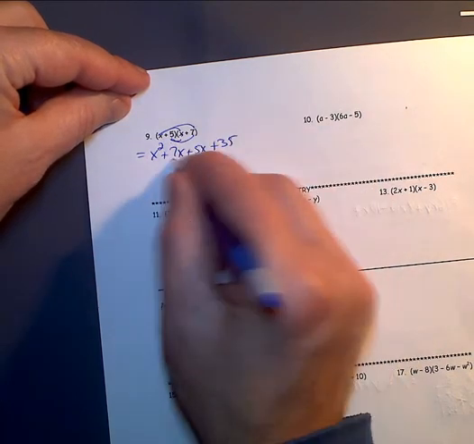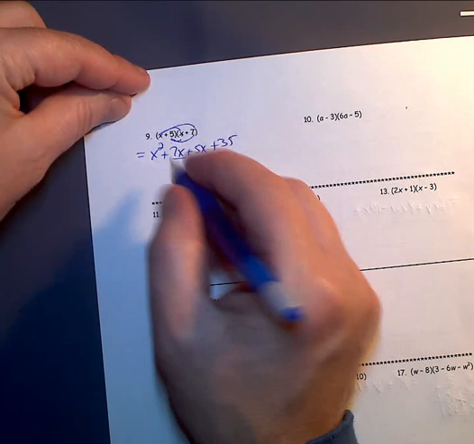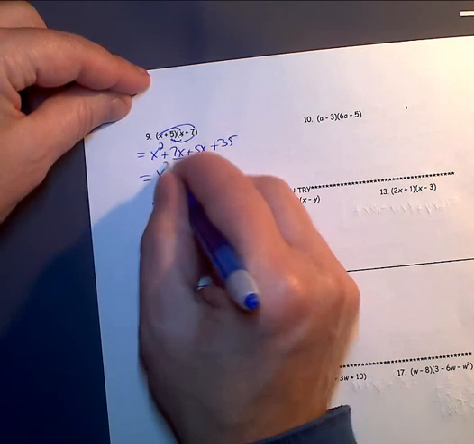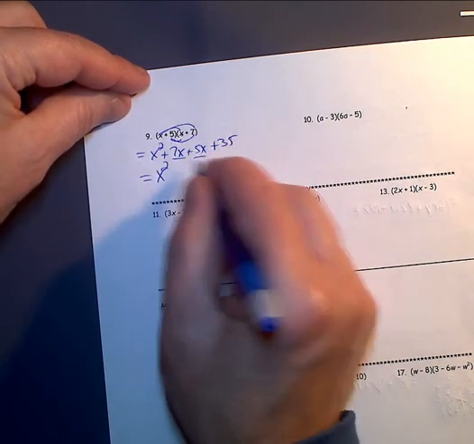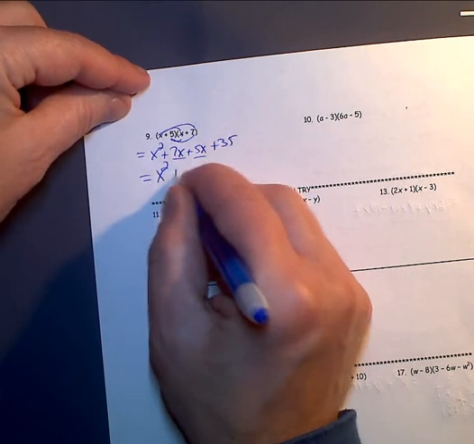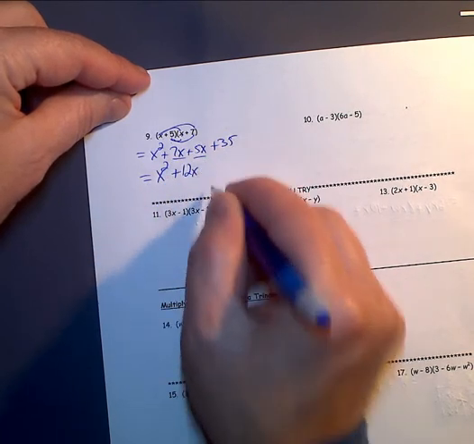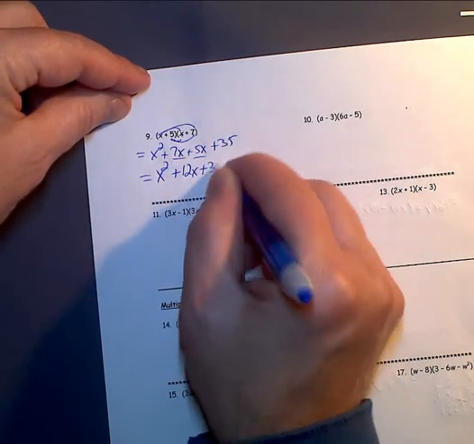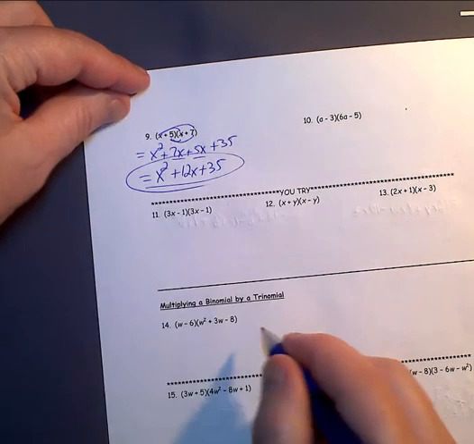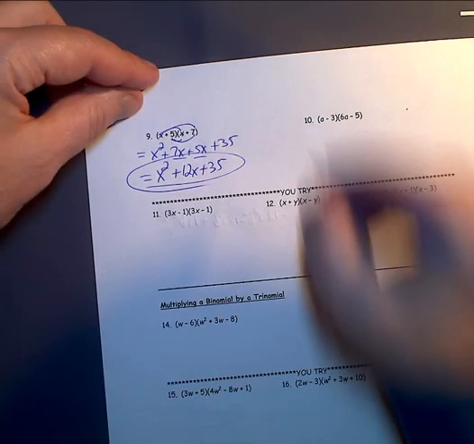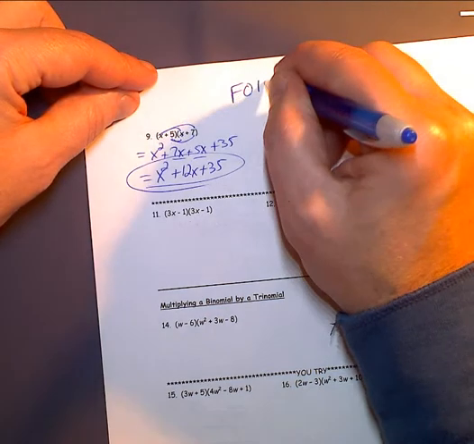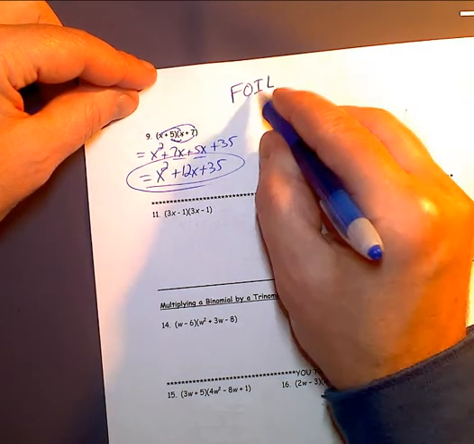Always have to combine like terms when we do FOIL typically. So I get x squared. I only have x squareds right there. I got x's here, 7x and 5x. That's going to give me 12x. And I bring down the plus 35. Final answer. So we used FOIL. First, outside, inside, last.